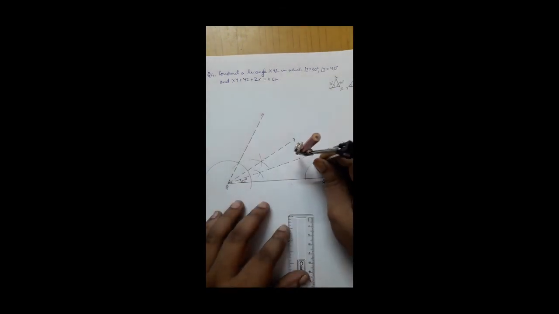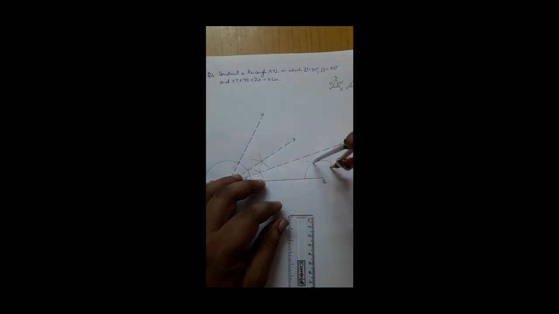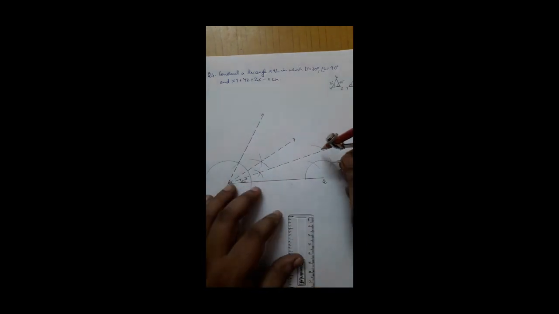Where these two arcs intersect, from there we will cut another arc this way here, then further here, and then keep our pointer here. Continue with the same measurements. We know how to construct 90 degrees by now.